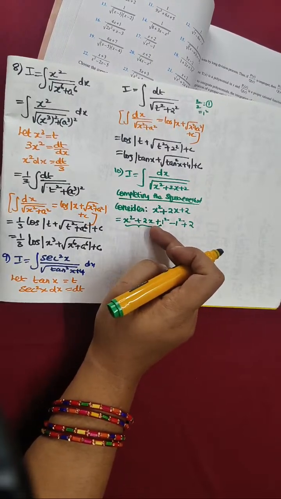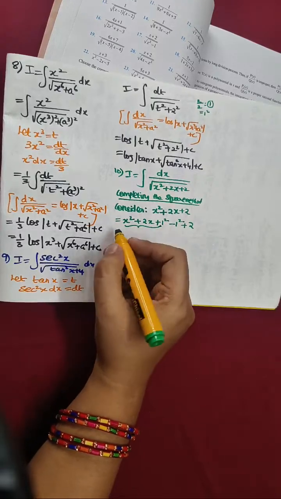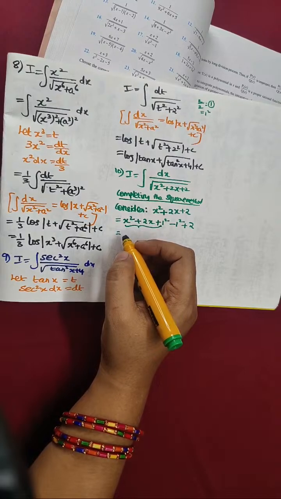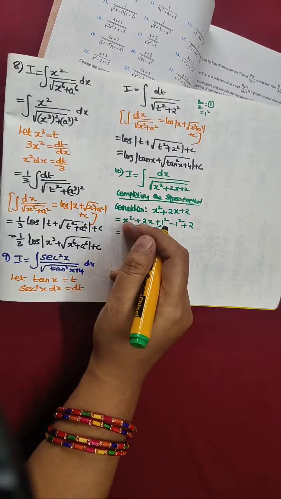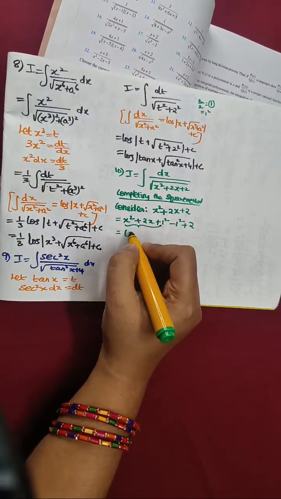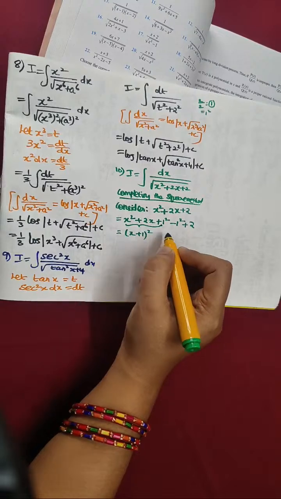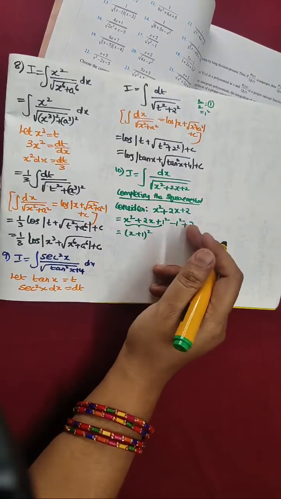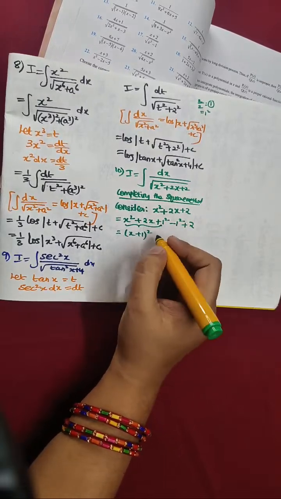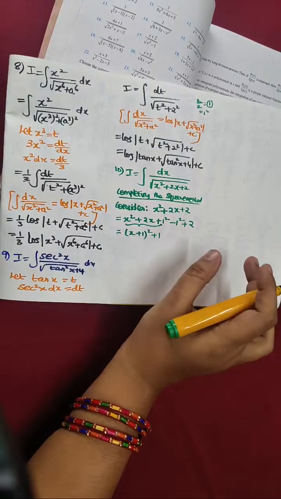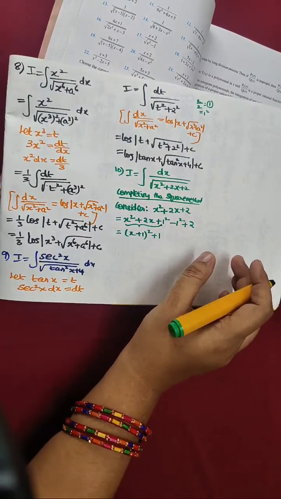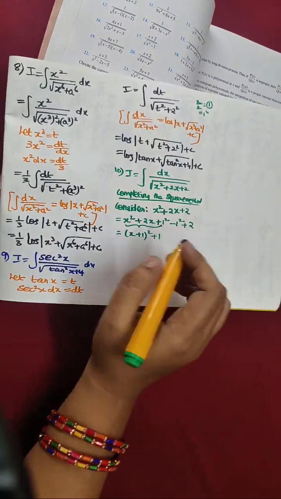Here all the terms, especially the middle term, are positive, so we can reduce it as the x plus y the whole square format. In place of x you have x as it is, in place of y you have 1. That can be written as x plus 1 the whole square. Now simplify these two. You got minus 1 plus 2, that is plus 1. So we have simplified and expressed the given equation in the whole square format.